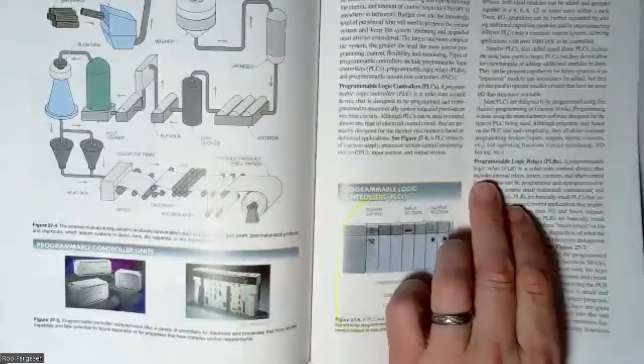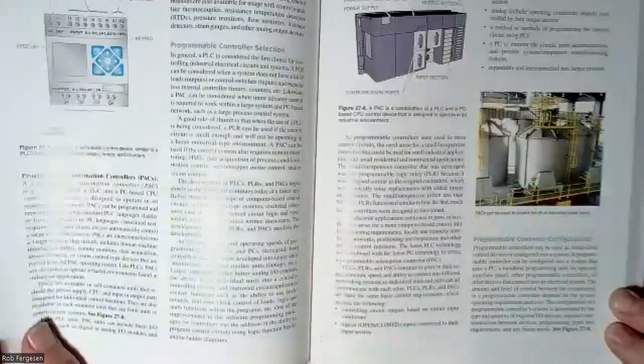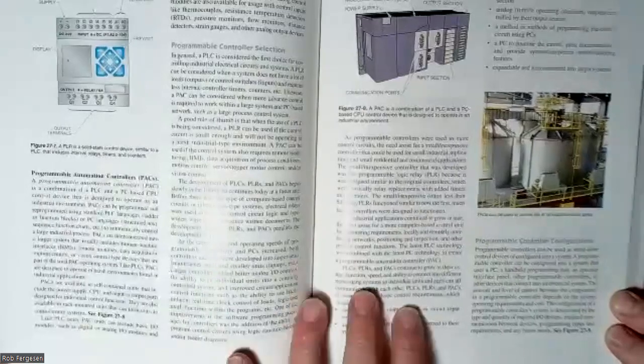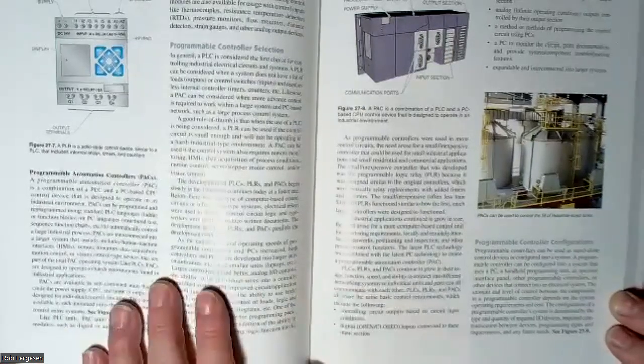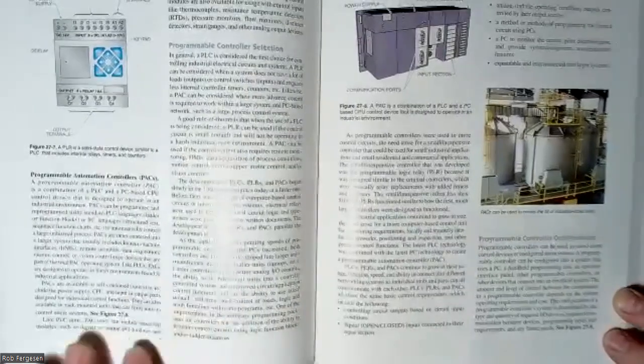They talk about PLCs, PLRs, and programmable automation controllers. They just fill in some more definitions here.